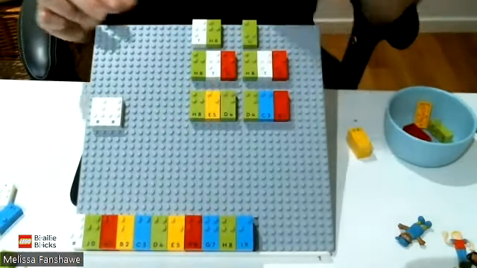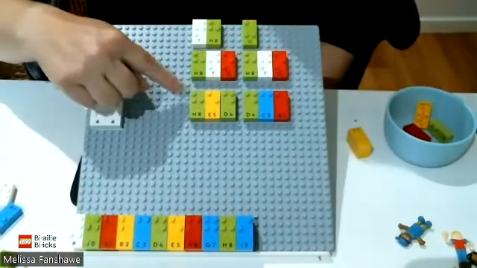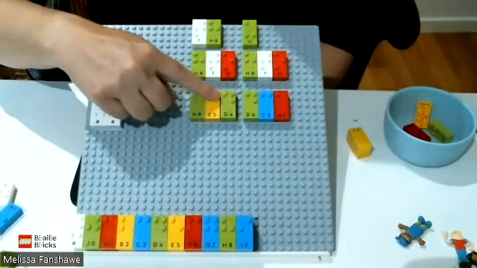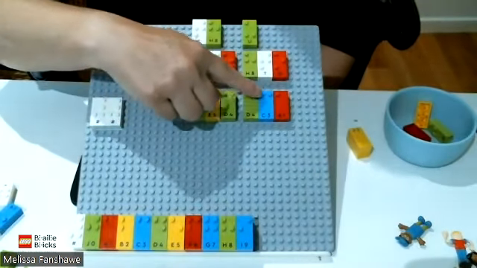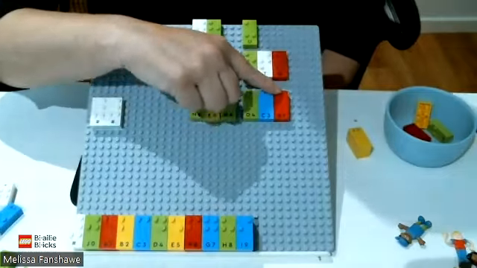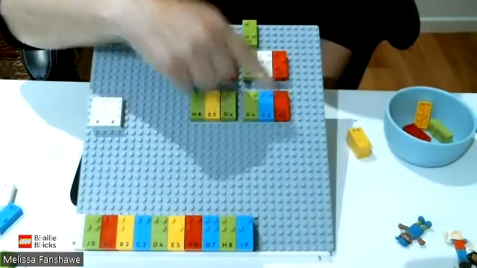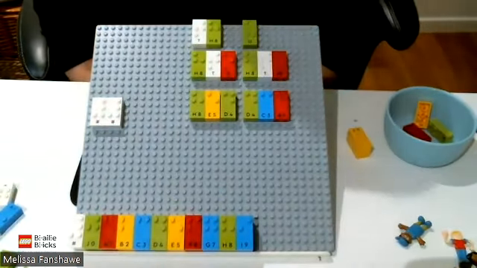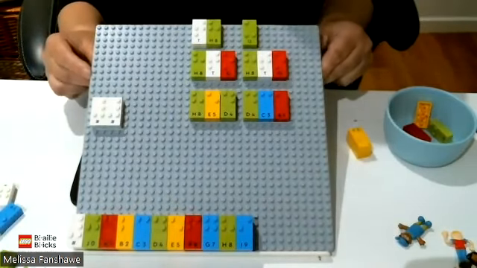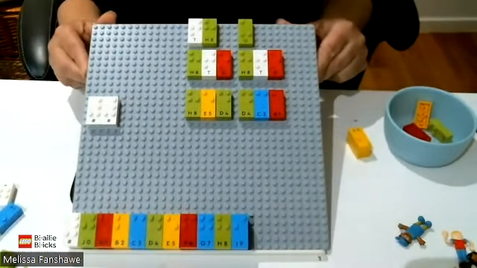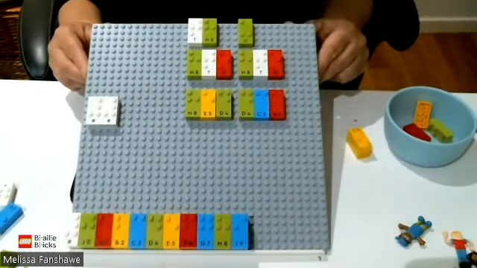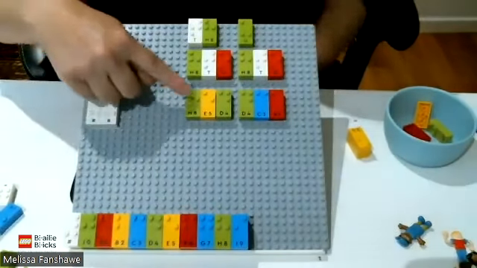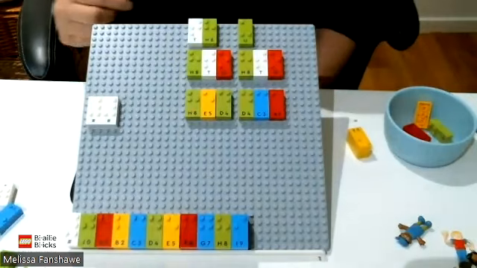So I've now made the number 854,431. I think. Yes. A bit difficult reading it upside down, but anyway. So I have actually made the biggest number that I possibly can. And now students could rearrange it and see what the biggest number is that they could have made.